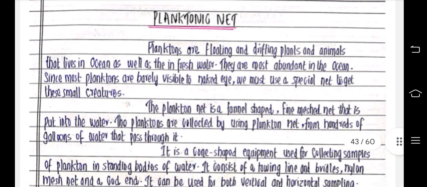And plankton net. Planktons are floating and drifting plants and animals that live in the ocean as well as in freshwater. They are most abundant in the ocean. Since most planktons are barely visible to the naked eye, we must use a special net to trap these small creatures.